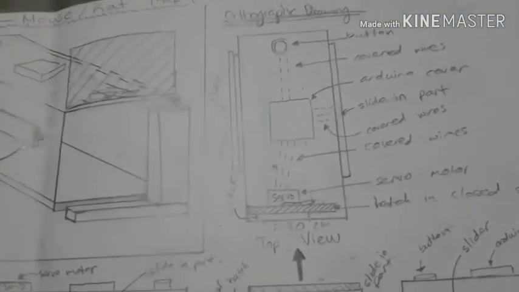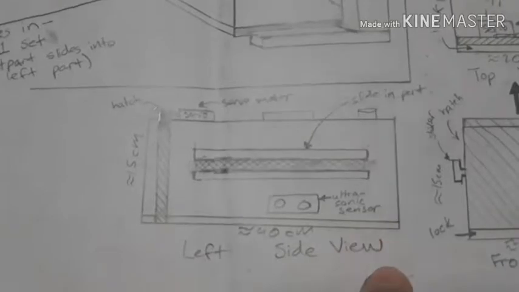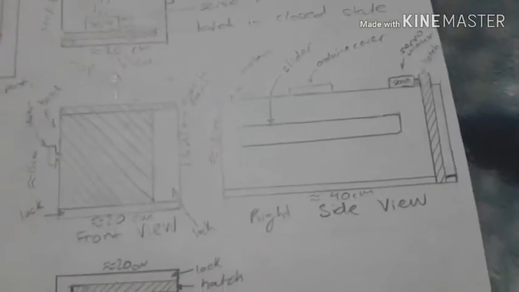So this is my isometric view. This is my top view. This is my front view. This is my bottom view. This is my left side view, and then this is my right side view.